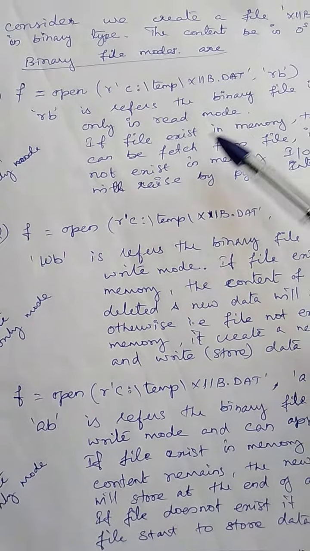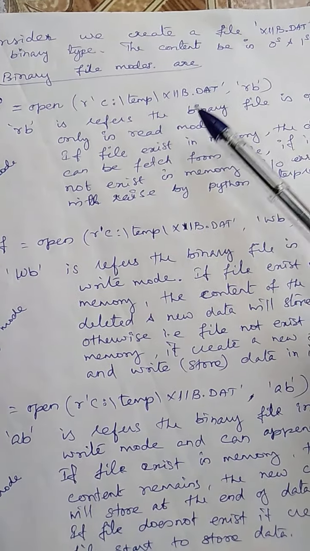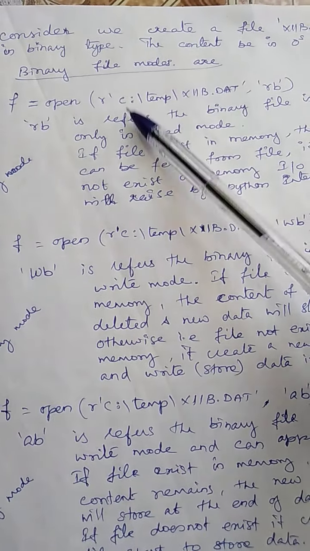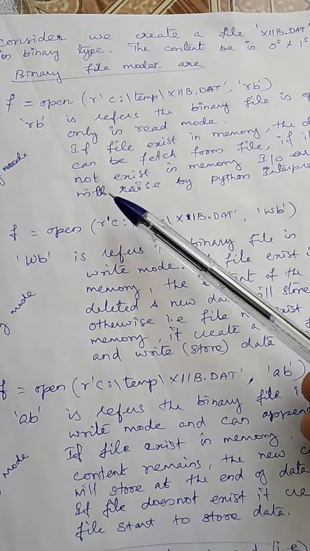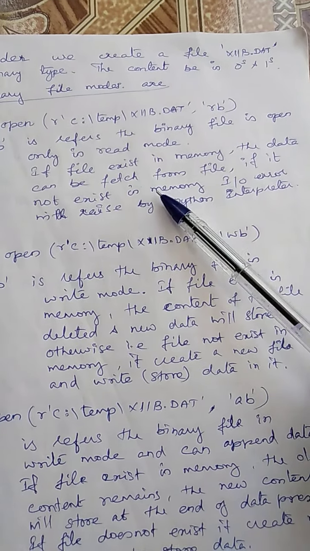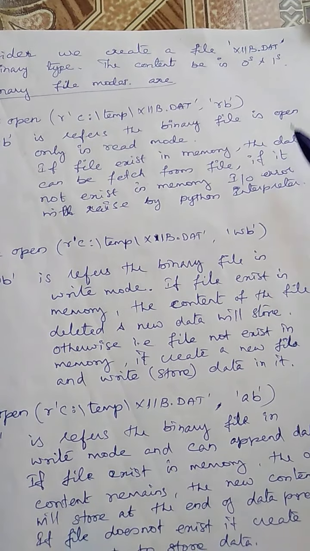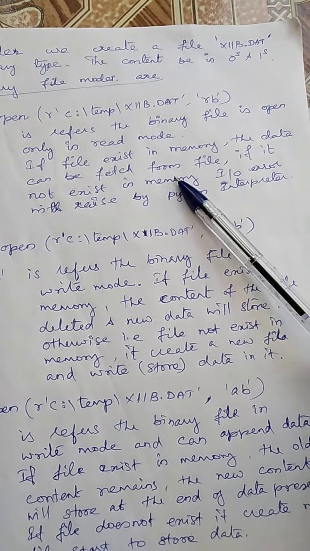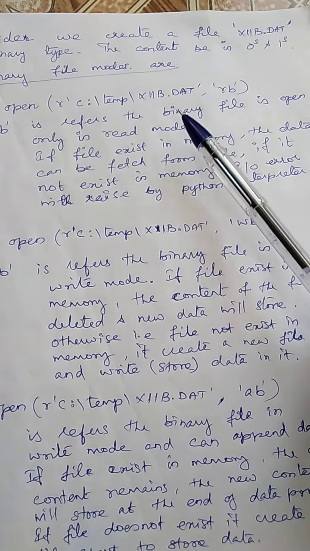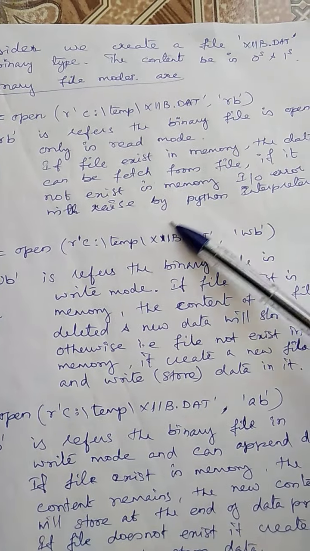That means we are able to take out the content from the data file called 12b.dat in the temporary folder of the C drive. Yes, if the file exists in the memory, the content of that file can be fetched. If it does not exist in the memory, if this file is not in that folder, then what happens?